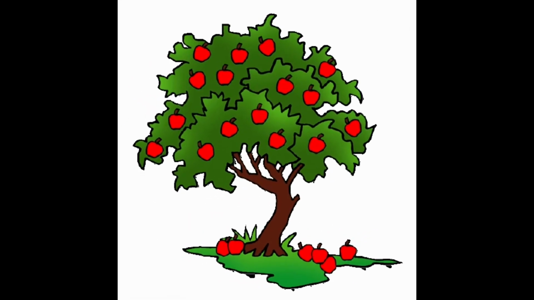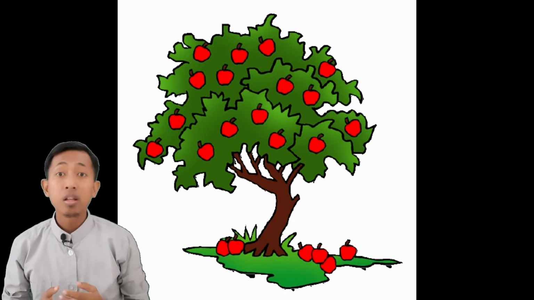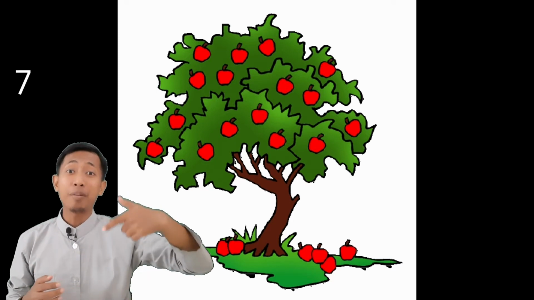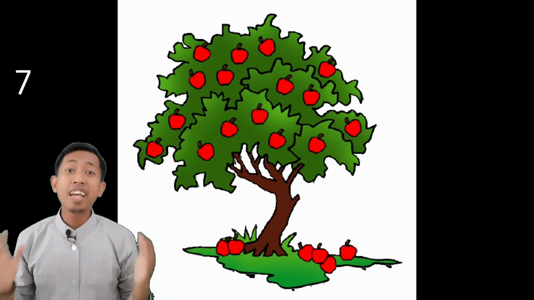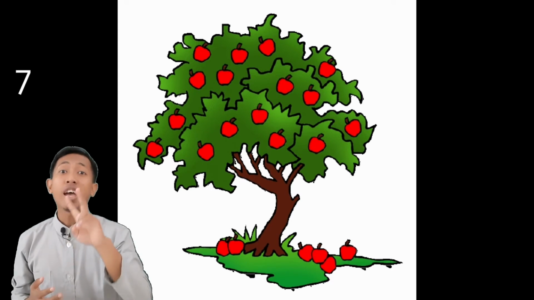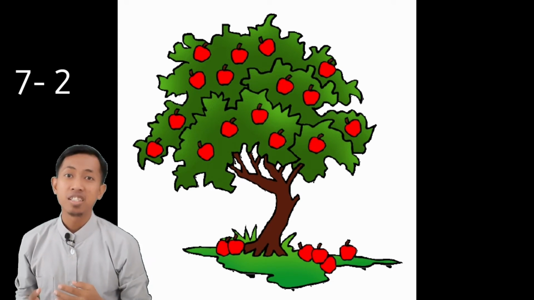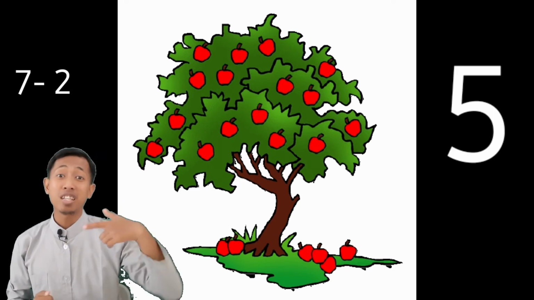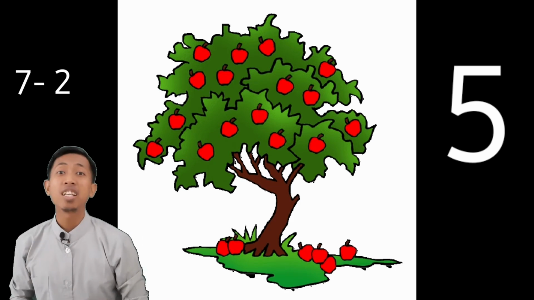Okay friends, look at these pictures. I want to give you questions related to these pictures and related to algebraic expressions. Okay, this is the question. Andika had 7 apples at first. How many apples does Andika have left if he gave 2 apples to Peter? Yes, terrific. The answer is 5 because 7 minus 2 is 5.